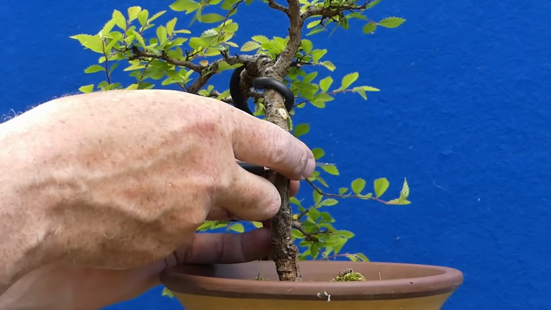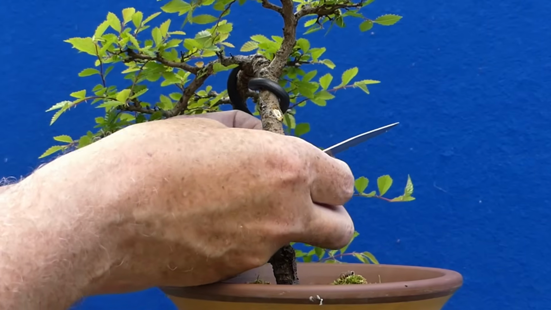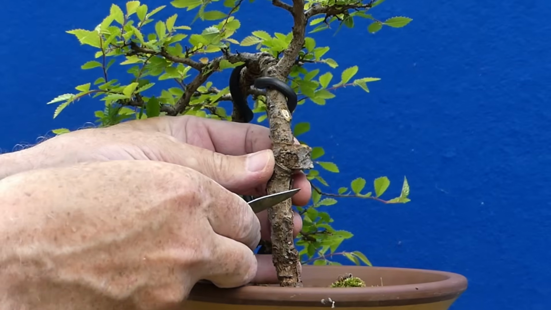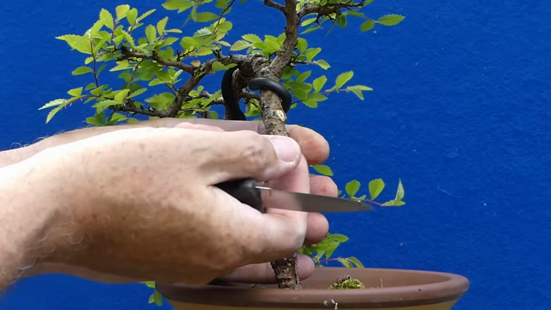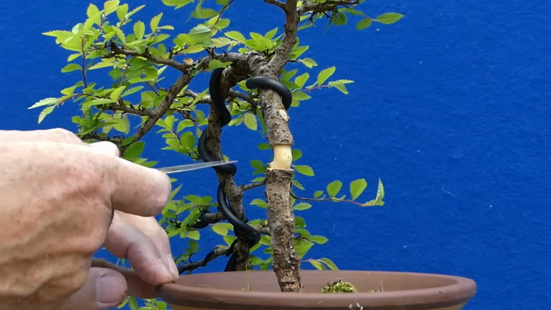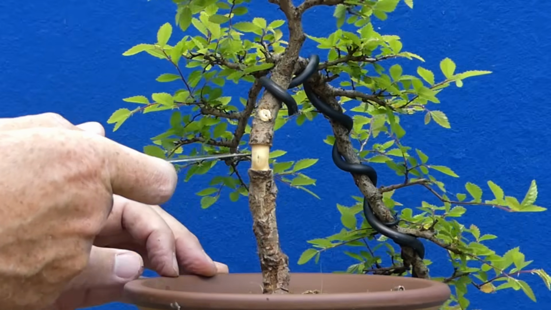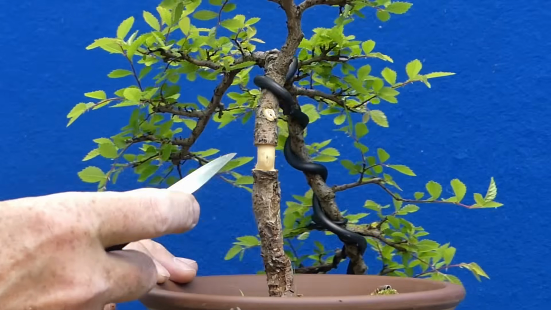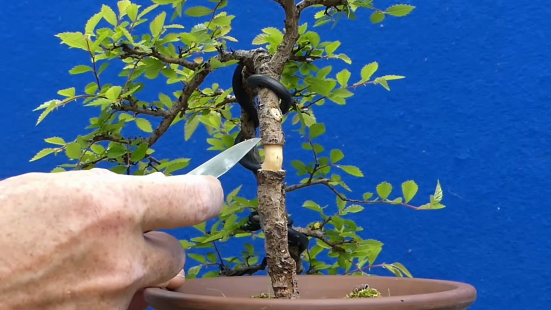Let's say once you've created your two cuts, you should hopefully be able to just take it off like that. And there you've got your nice clean cut. That's very, very clean at the top. This is the top part. This is where you're going to get your roots from.